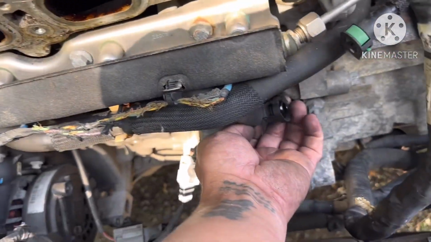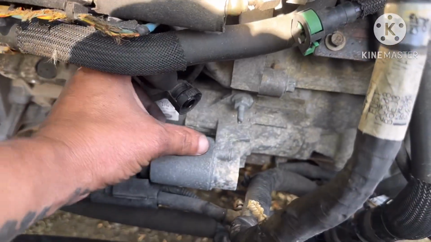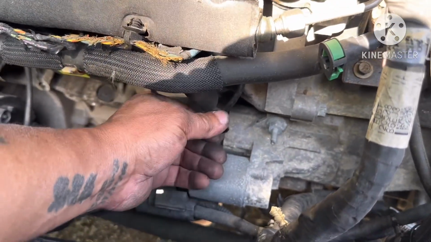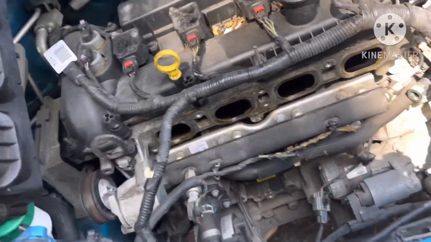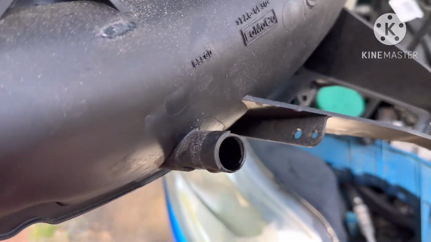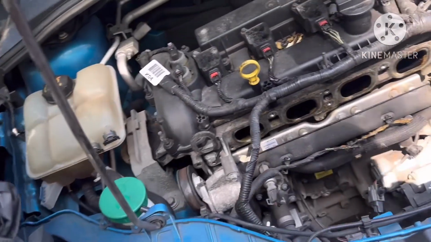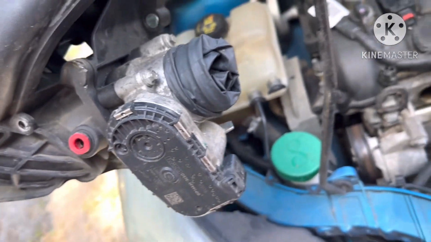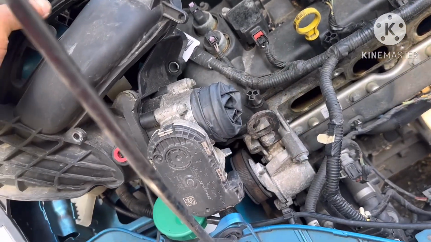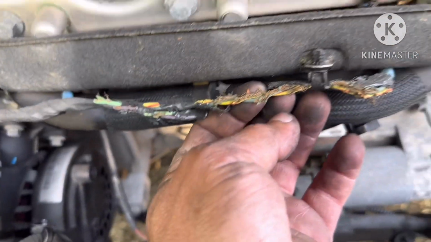The hard part I have is to disconnect this thing, because the room is too tight. My hand is big, so it's too tight to disconnect because they go like this. Yeah, that's the part. So there's the oil line. I think it's the waste oil line. So I just put a glove right there to cover the throttle body so they don't get any dust in it. And look, this thing.